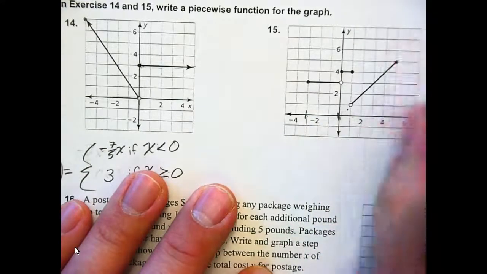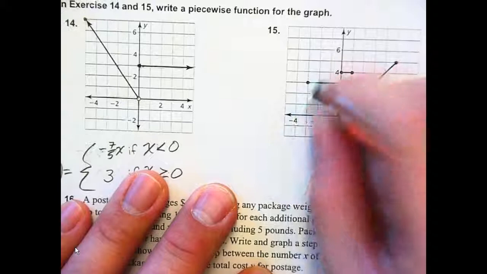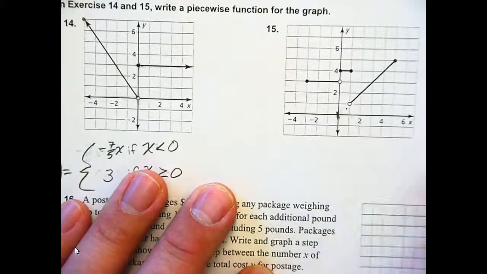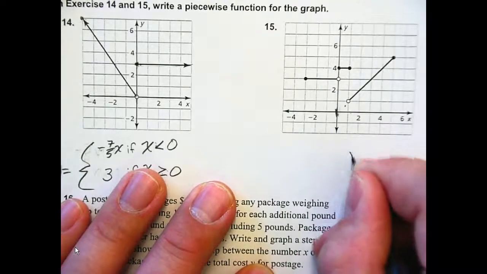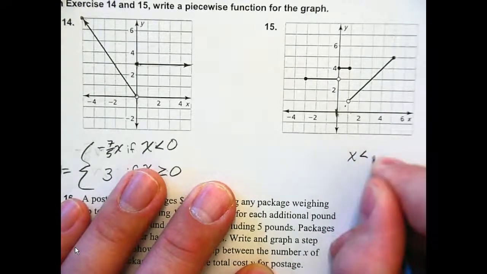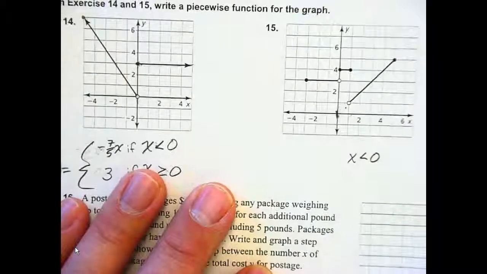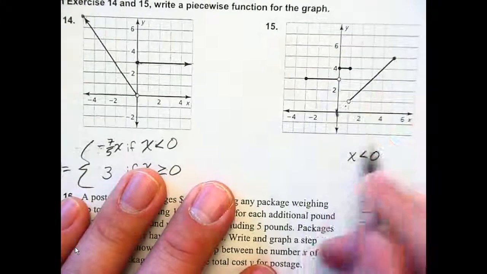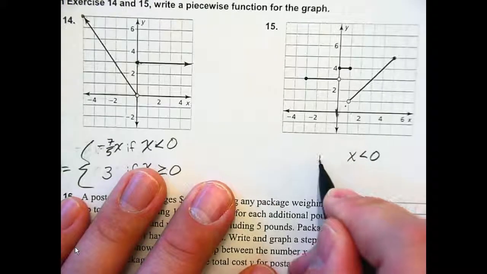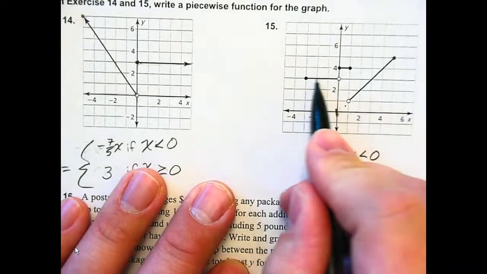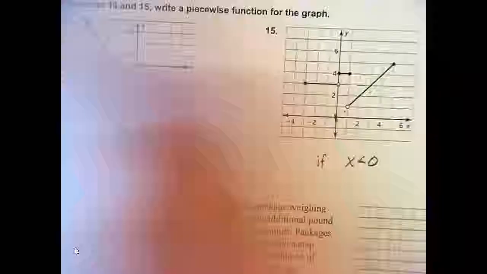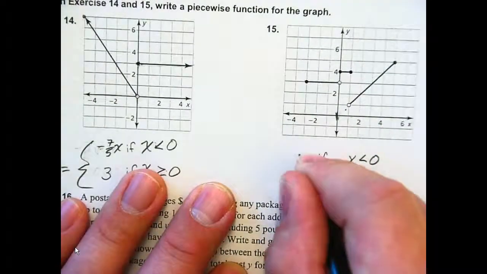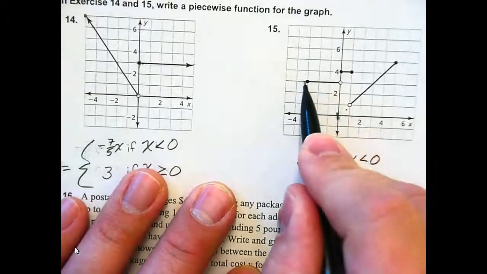Okay, I'm going to start with the break that happens at 0. Now, that does not mean erase any of your stuff, please. When x is less than 0, what do I get? Well, what's my line? It's just 3. Now, is that true forever, going this way?